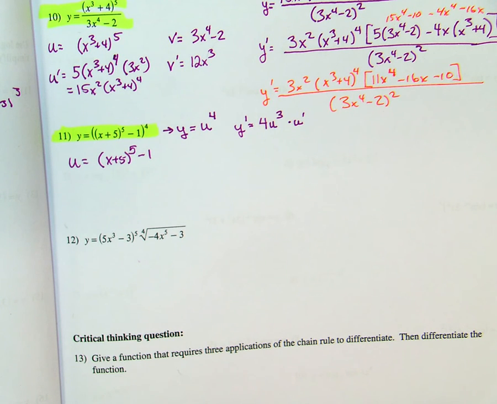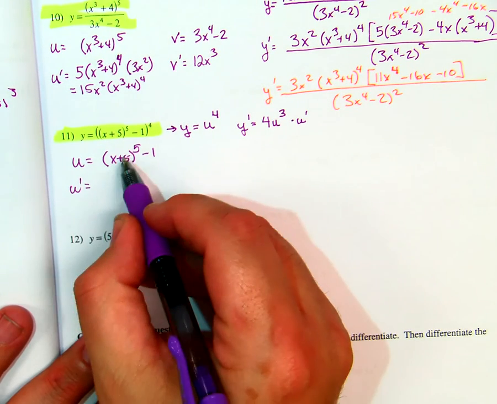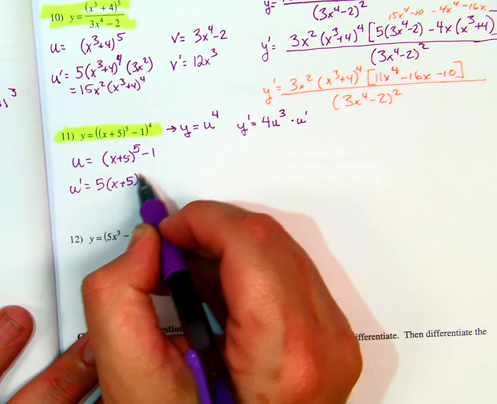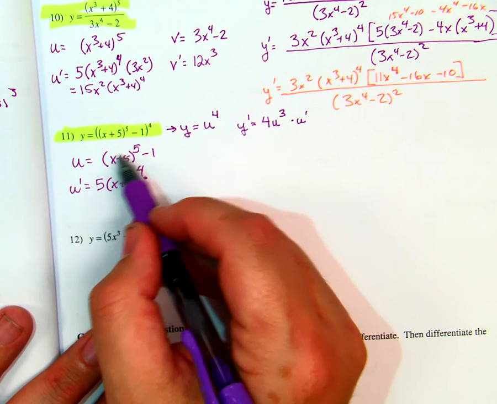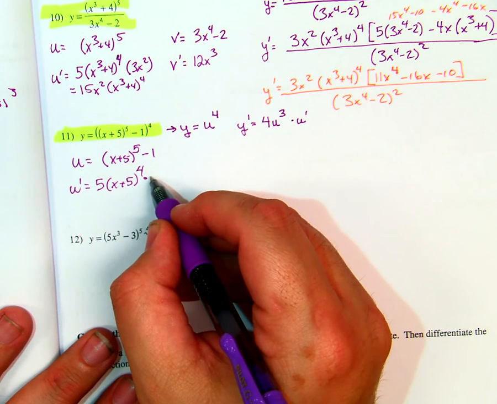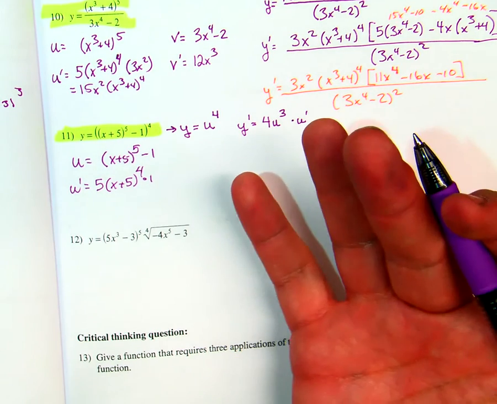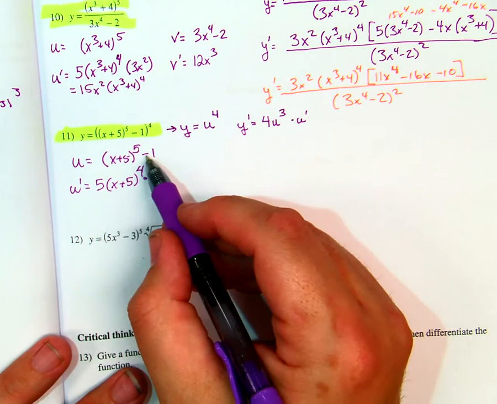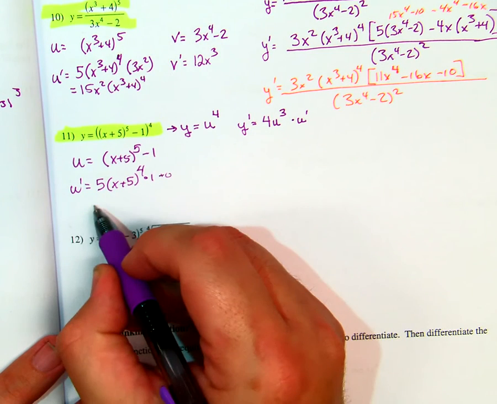U prime, power rule here, 5 times x plus 5 to the 4th times, well, what's the derivative of the inside? Just 1, which is nice. If it's just x plus something on the inside, it's almost like it's an x, but it isn't really. What's the derivative of negative 1? 0. So it's like plus 0. So it's really just 5 times x plus 5 to the 4th.